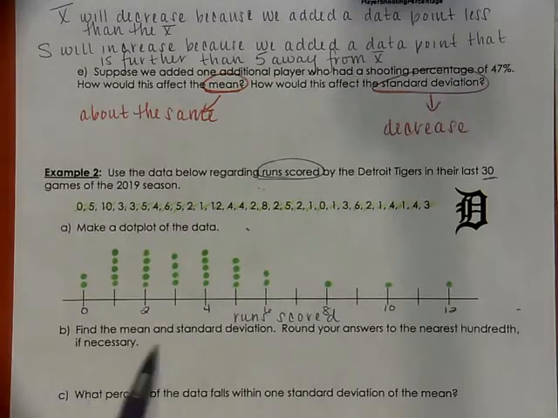Now for part B, it says find the mean and standard deviation. Round your answers to the nearest hundredth if necessary. So go ahead, type that data into list 1 on your calculator.